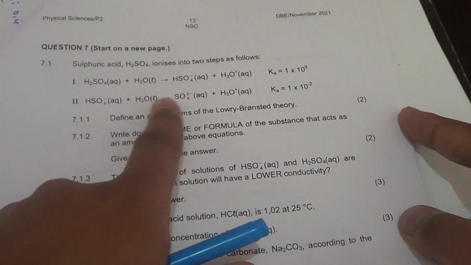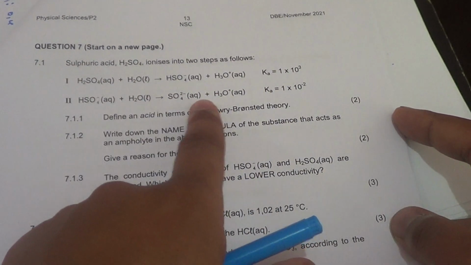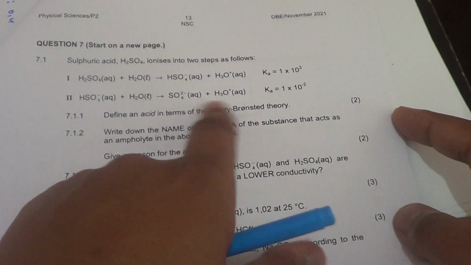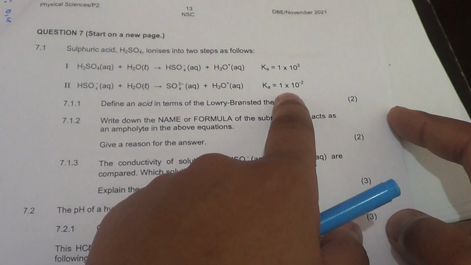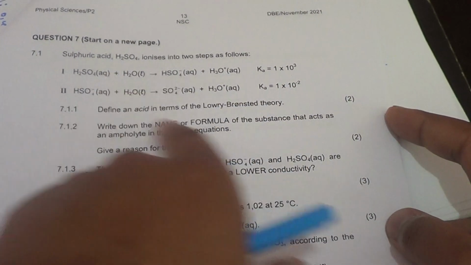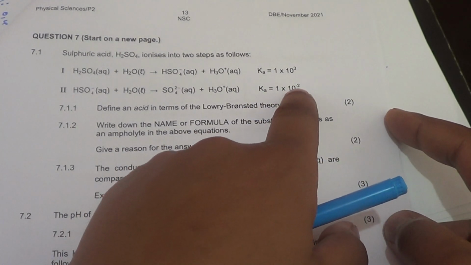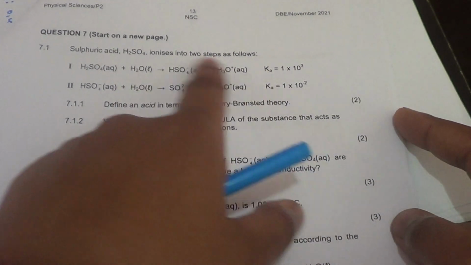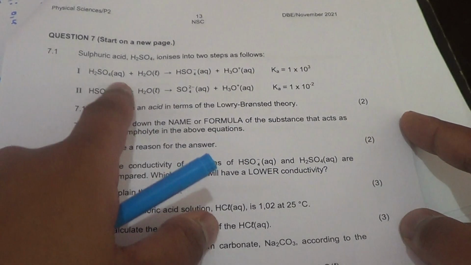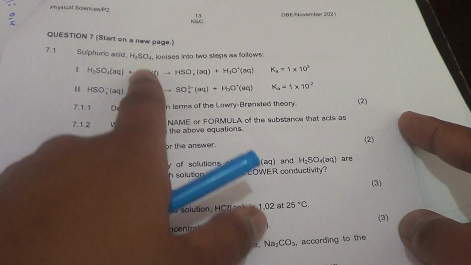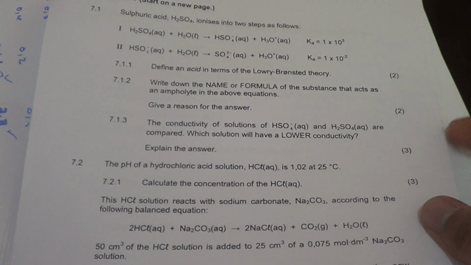And then this one will also further ionize in water because we know it's a diprotic acid, into the sulfate ion plus another hydronium ion. But you can see now that the ionization constant is much smaller, which is essentially the Kc here. So the Kc is much smaller than that. So what does it tell us? It tells us that this one ionizes incompletely compared to that one. Alright, not a big deal.